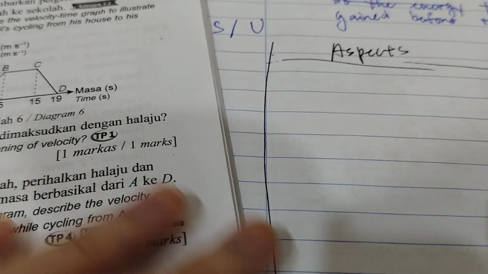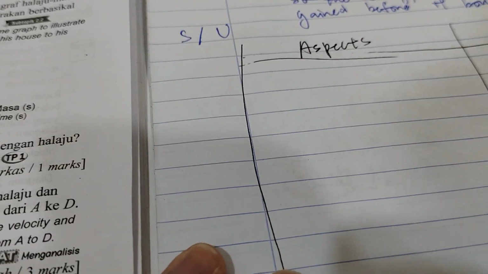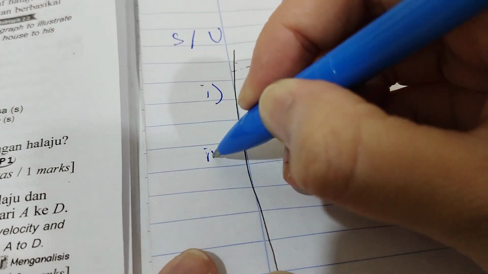Okay, so let's figure out how we will write the answer, shall we? The aspects, we're gonna write the points that you've been given. So here, maximum tension, let's just put all that information in here. So according to that order, just gonna do this.